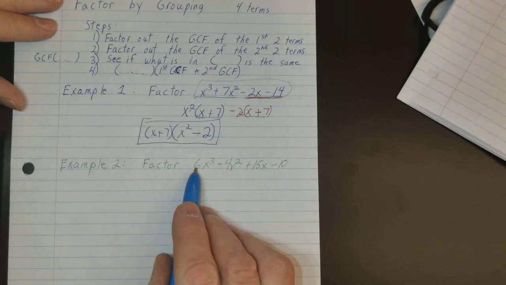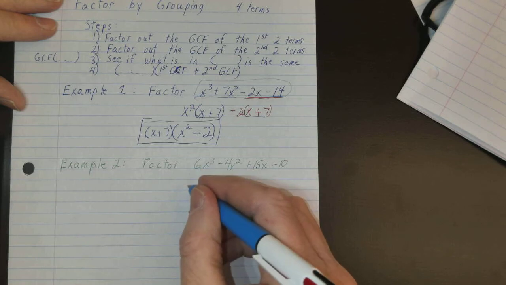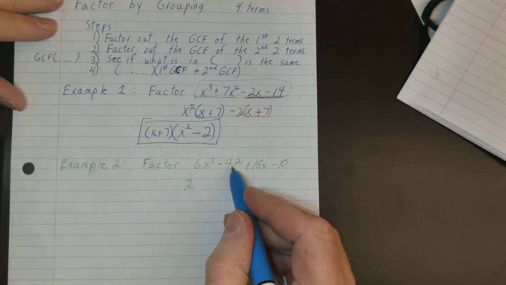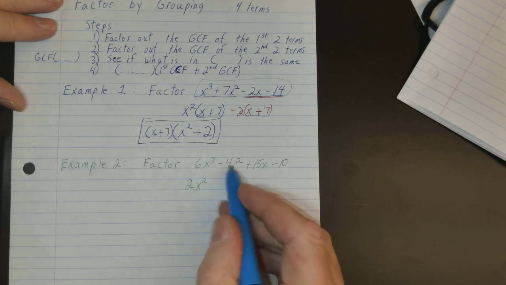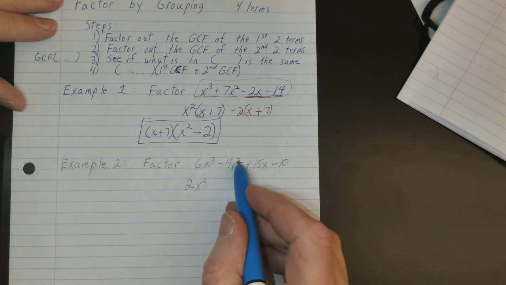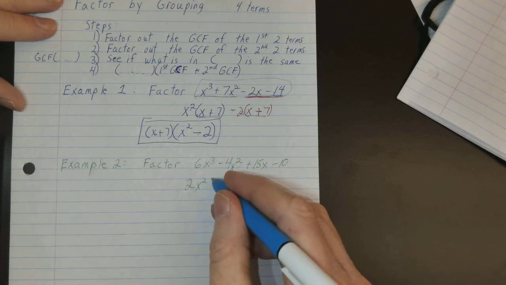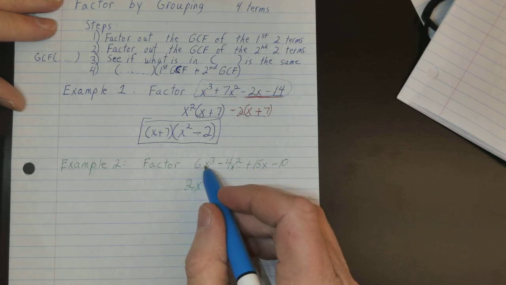All right, GCF for 6 and 4. I think we've got to go 2 there. We have x times x times x here. We got x times x here. So just pick the smallest exponent with your variables. So I'm going to go x squared there. So 2x squared is my greatest common factor.